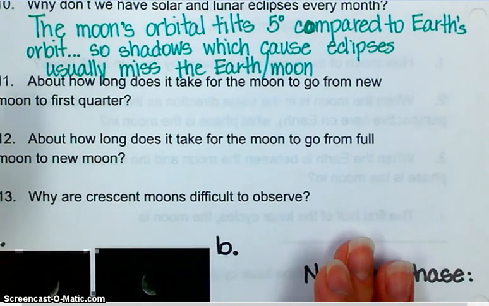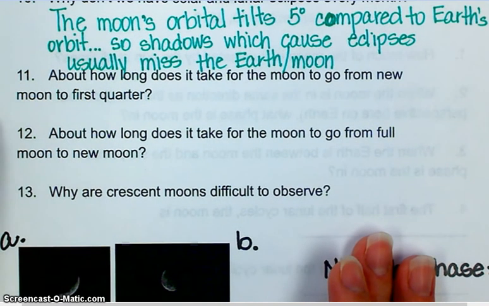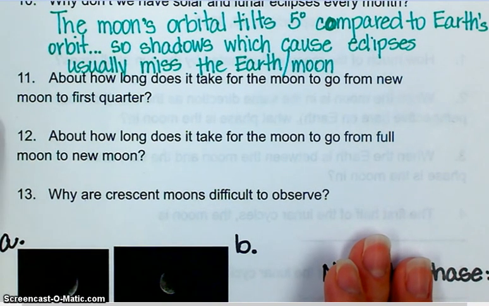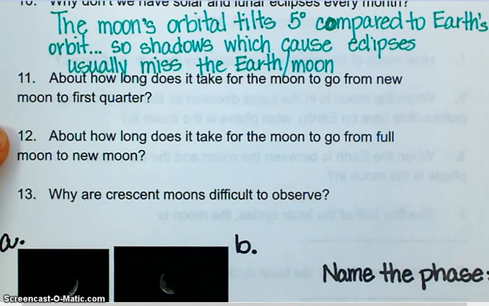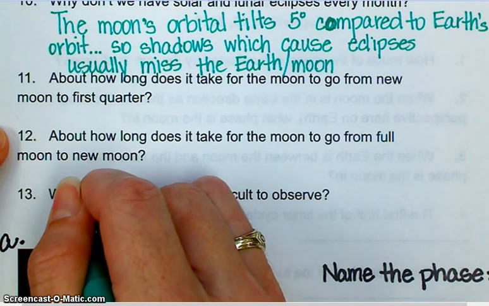All right, we're going to also answer number 13. Why are crescent moons difficult to observe? Because they're right by the sun. Well, they're thin, but they're also close to the sun in the sky.